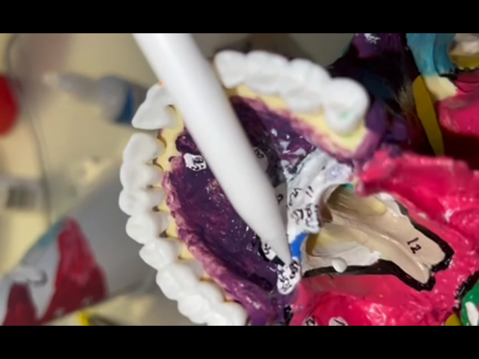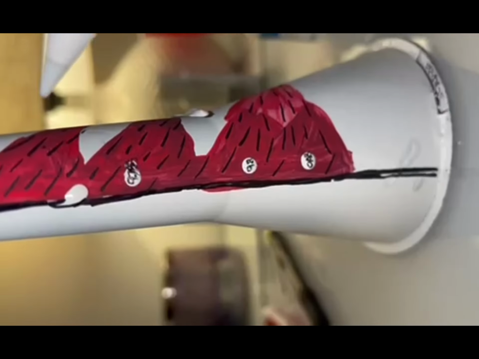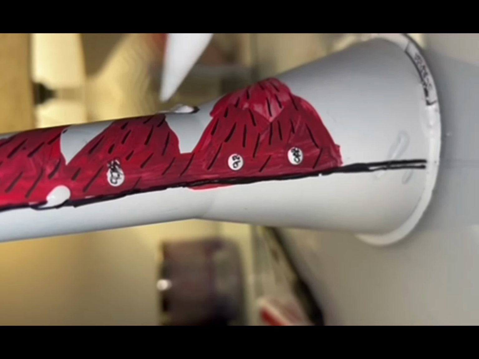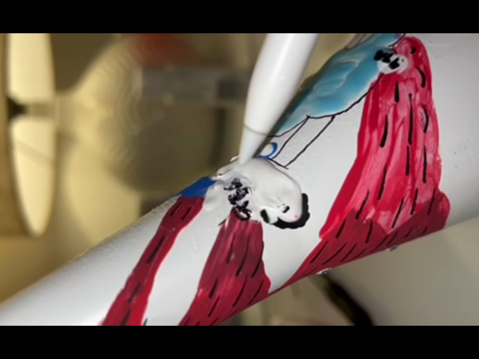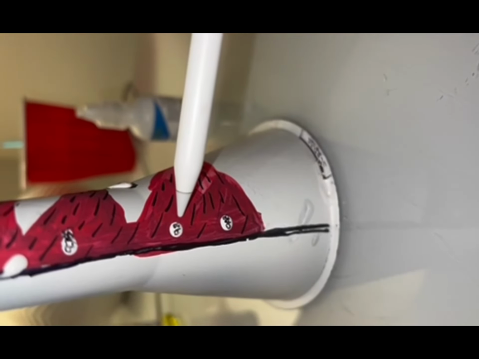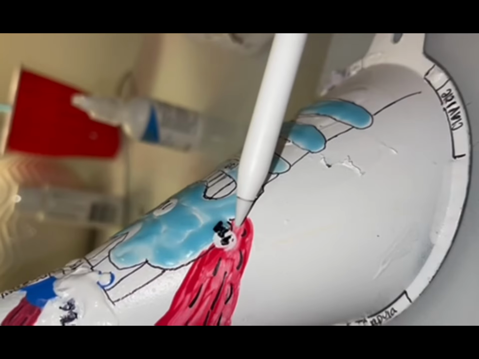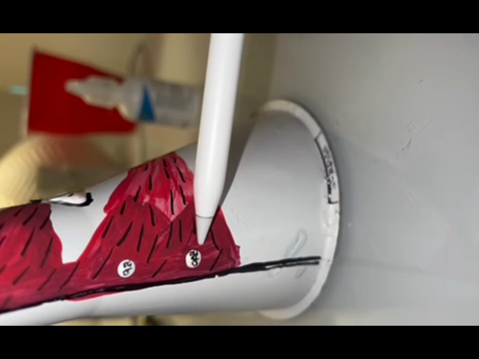Superior pharyngeal constrictor, origin. Superior pharyngeal constrictor, origin. Superior pharyngeal constrictor insertion. Middle pharyngeal constrictor, origin. Middle pharyngeal constrictor insertion. Inferior pharyngeal constrictor, origin. Inferior pharyngeal constrictor insertion.